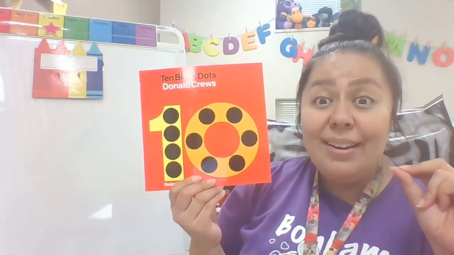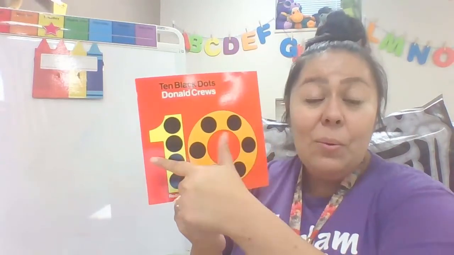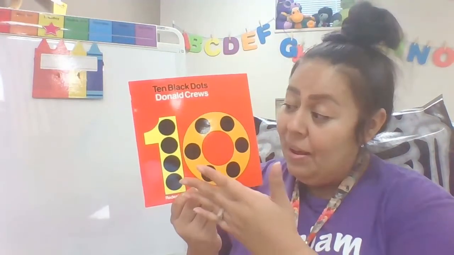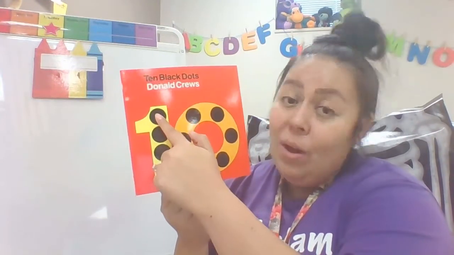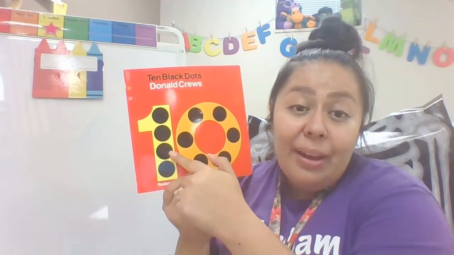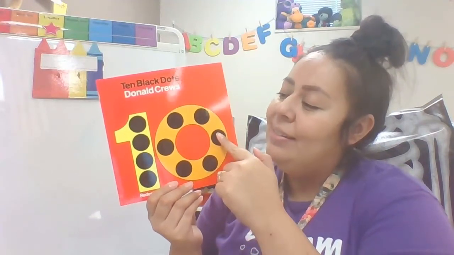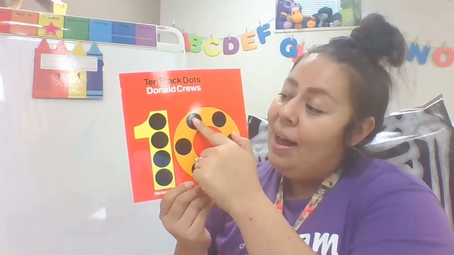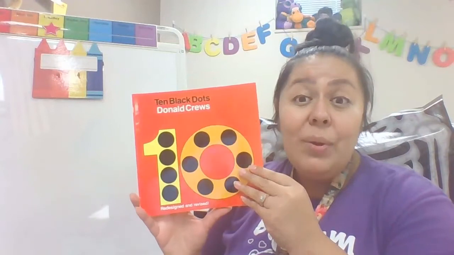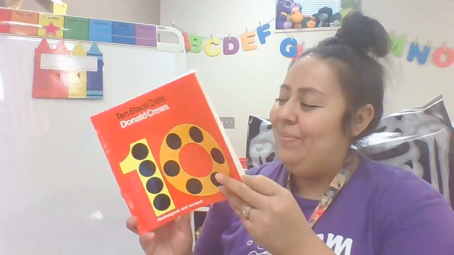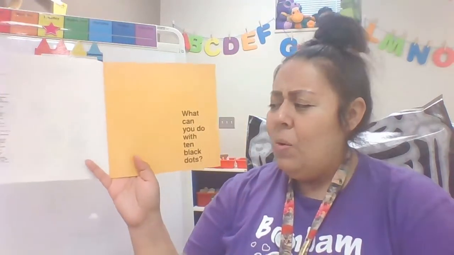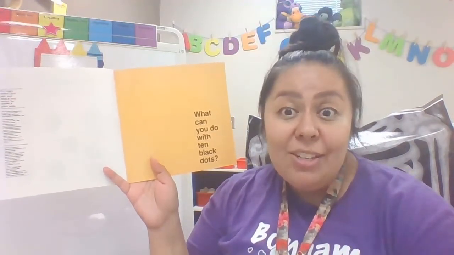Now, I see number 10 on here. Number 1 and 0, put them together and they make number 10. Here's number 10. Do you think there's 10 black dots on here? I don't know. Let's count and make sure. 1, 2, 3, 4, 5, 6, 7, 8, 9, 10. There are 10 black dots on here. Well, let's see what we can do with black dots. What can you do with 10 black dots?